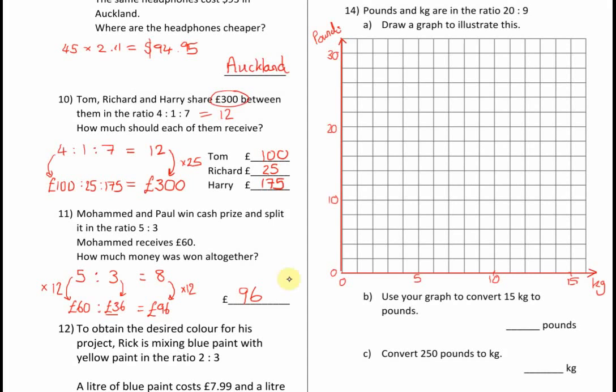Okay, I've actually gone with the vertical axis being pounds and the horizontal being kilograms. It doesn't matter which way around they are. And I've actually used a different scale on each one as well. So I'm going up in 2s on this vertical scale just so I could make sure I got to 20, and I'm going up in 1s on the horizontal scale, and that's absolutely fine, whatever works best.